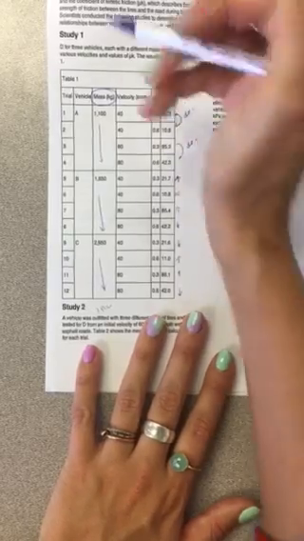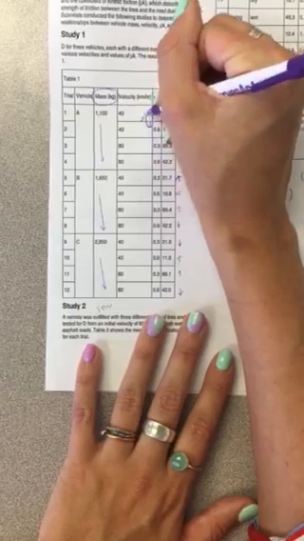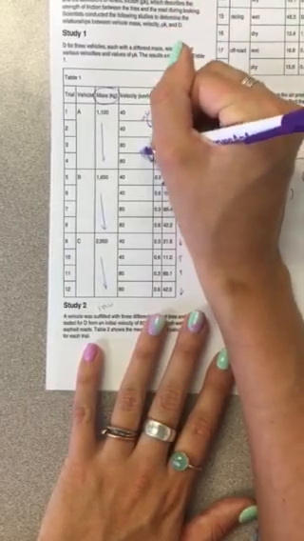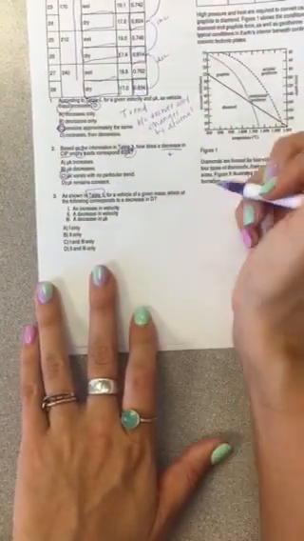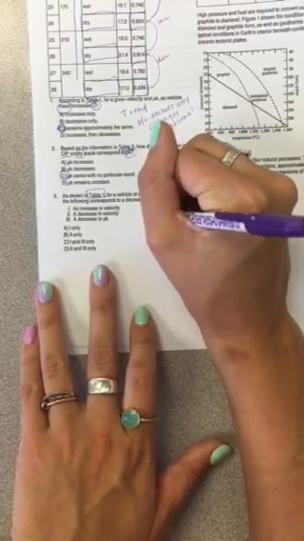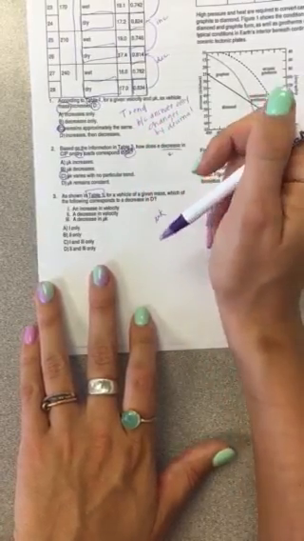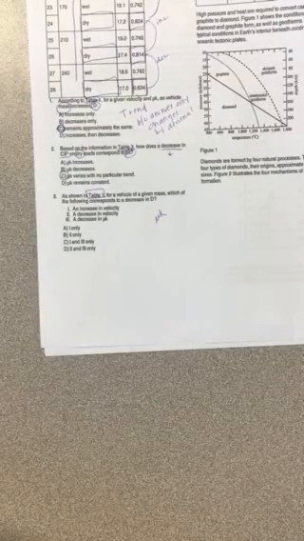But here, if you look here, what happens? This is an increase. This is an increase. Same thing if you look at the other sections. So that means that the column that we need to be looking at is something with UK. And then again, if we look at our answer choices, then we'll see what happens.